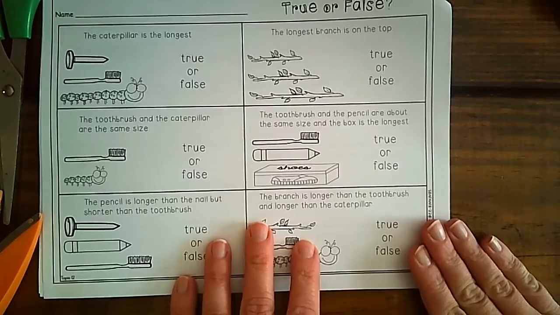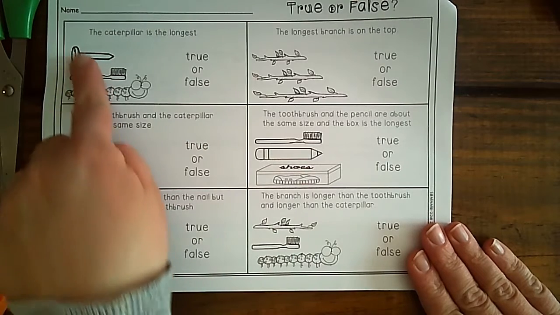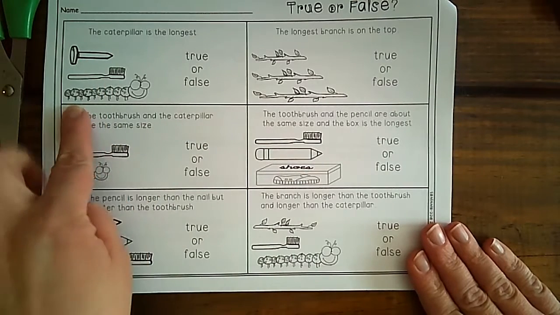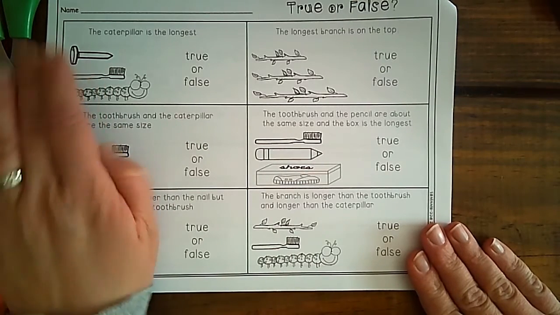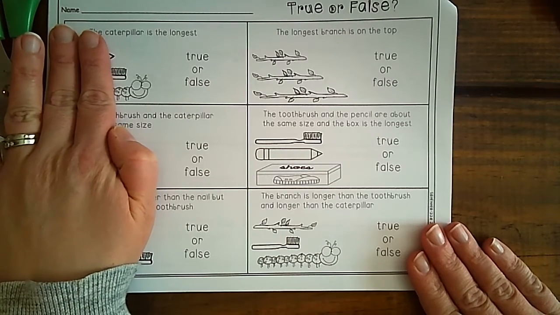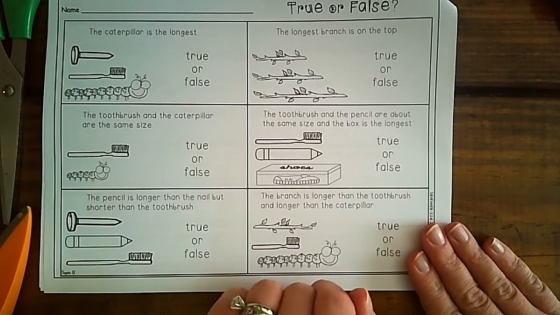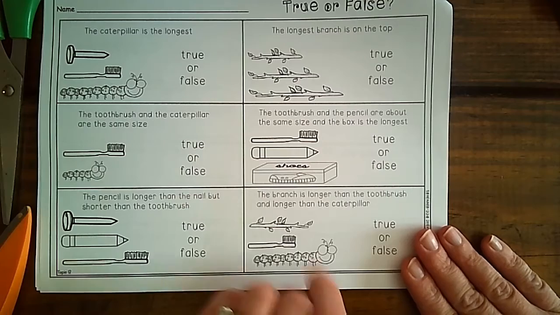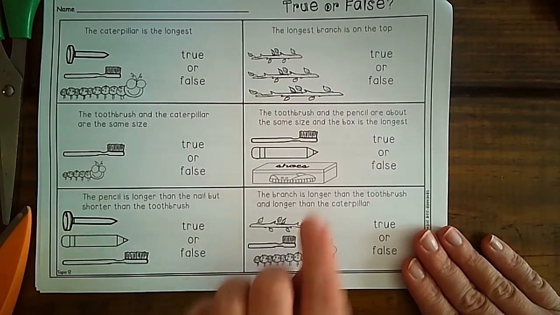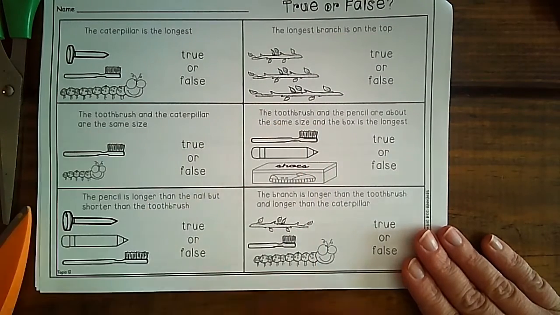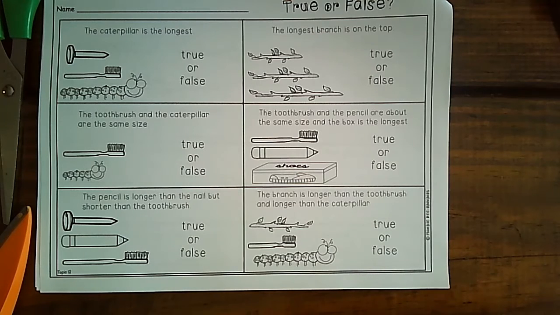So on your paper that you are doing today, they have already done that for you. They've already lined up the objects end to end, so you can clearly tell which one is longer than all of the other ones. So the biggest thing is that you're going to have a parent maybe read you these parts, and then you can decide if it's true or false. So let's go ahead and do the first one.